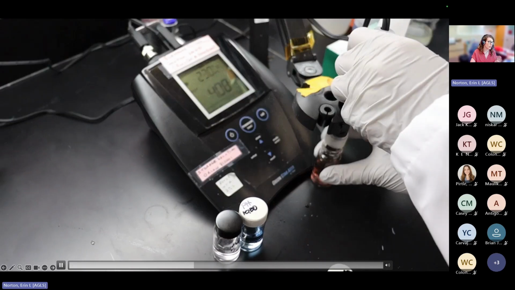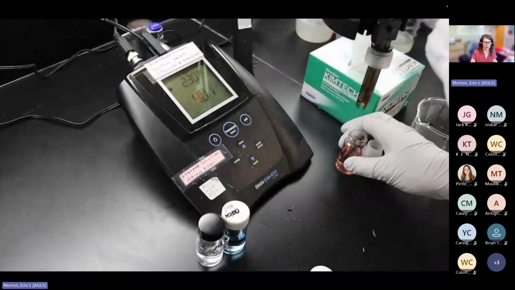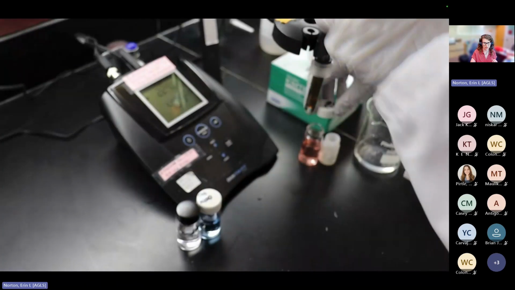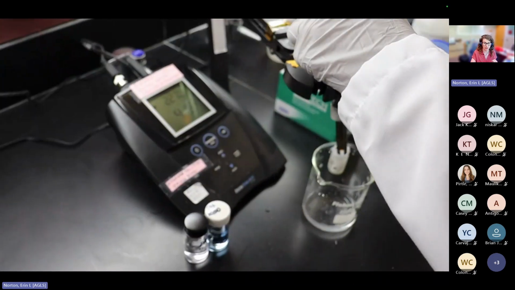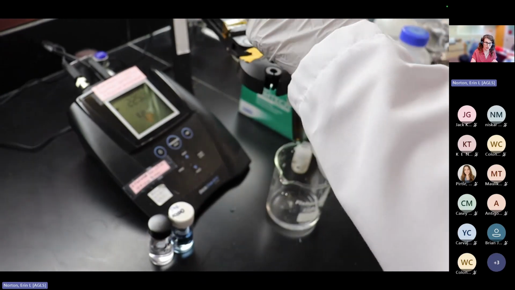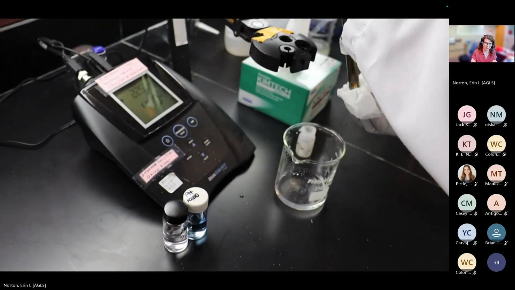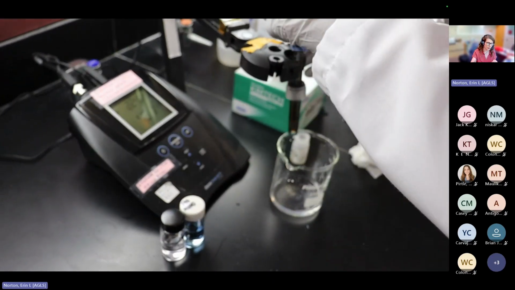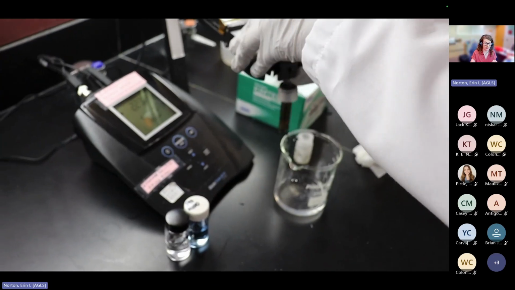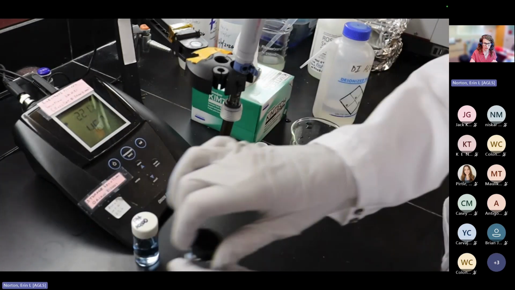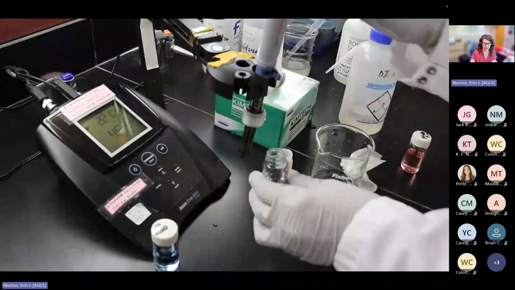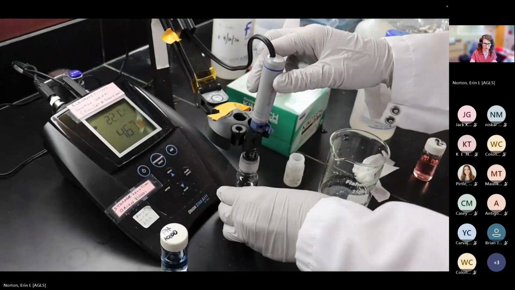Each one, please read your instruction manuals carefully, because there are some nuances between pH meters. Before we use the next calibration, we are cleaning it. You don't want any carryover from one sample to the next, even in the calibration. We're going to use a pH calibration of 7.0.